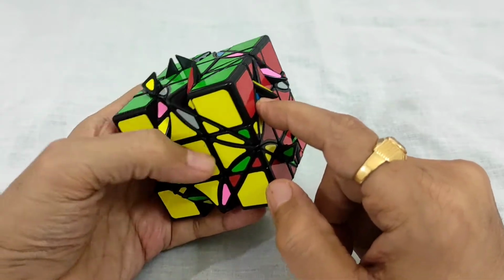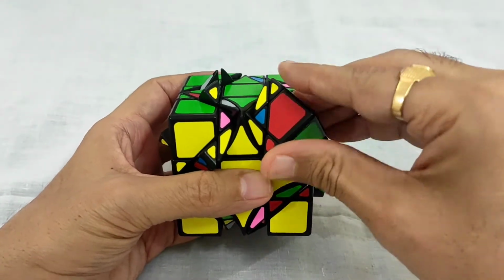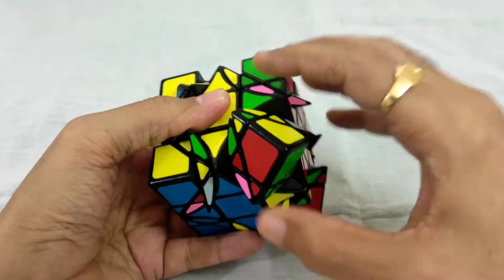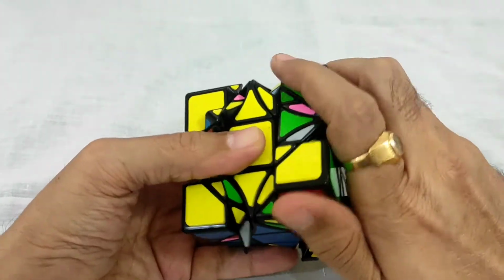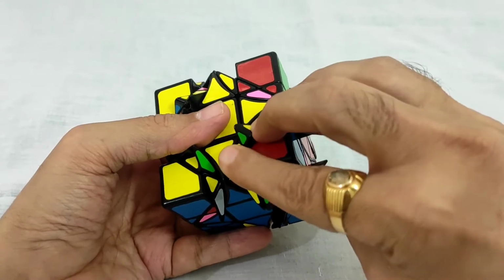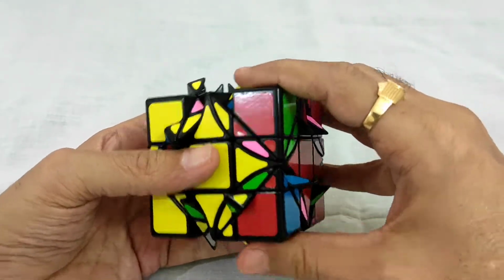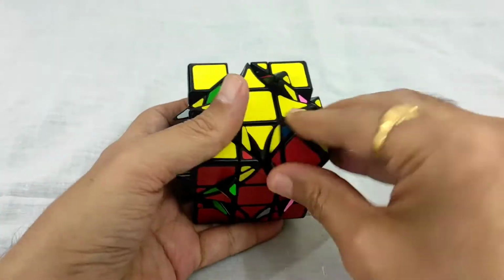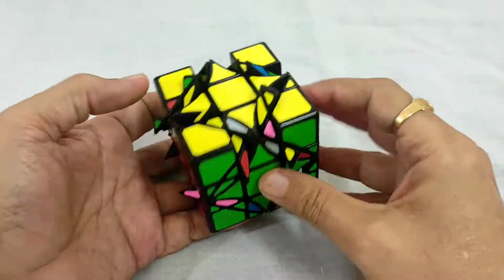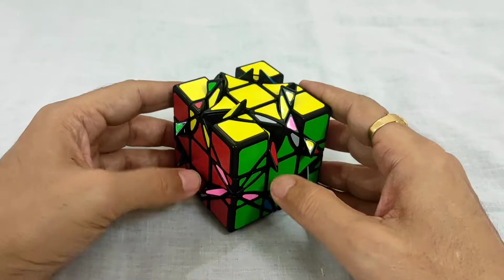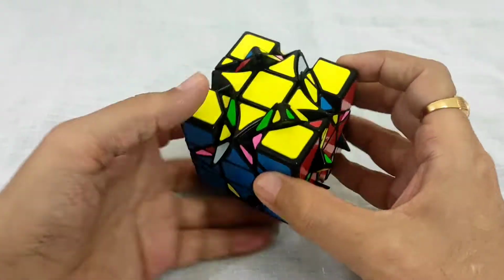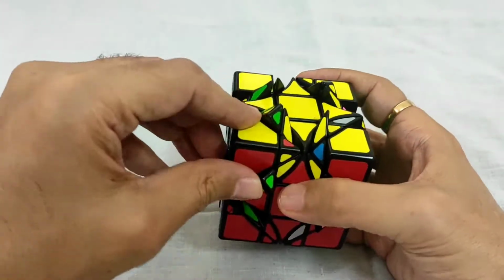Now we have to place this red one. So this is the red one. Okay, so down, replace it with this yellow and green and back. Okay. Now you can see all small pieces of this corner are placed. Now we have to place the other corners' small pieces.